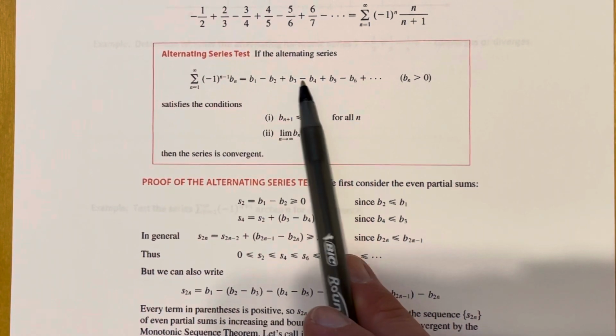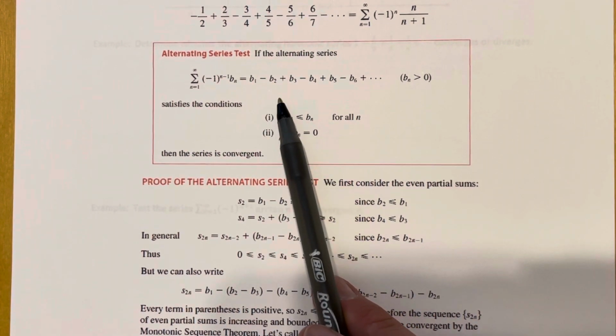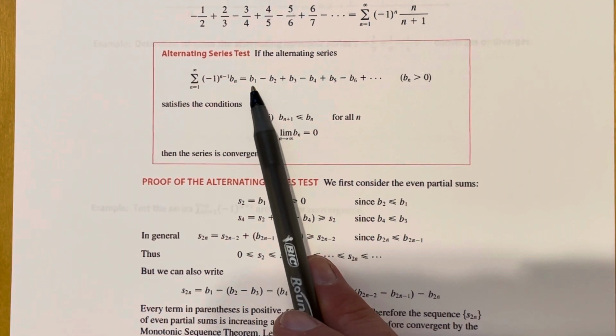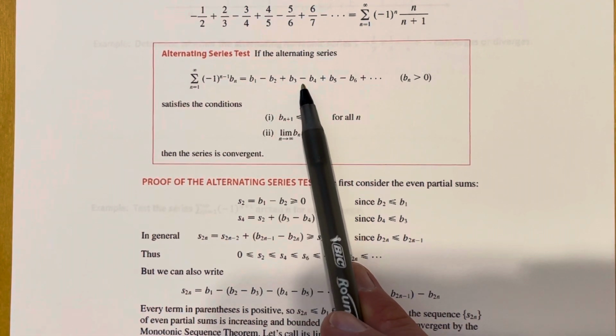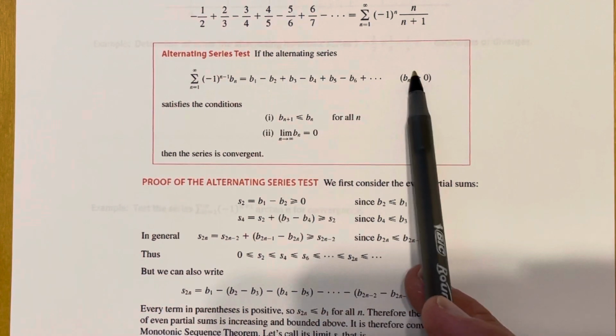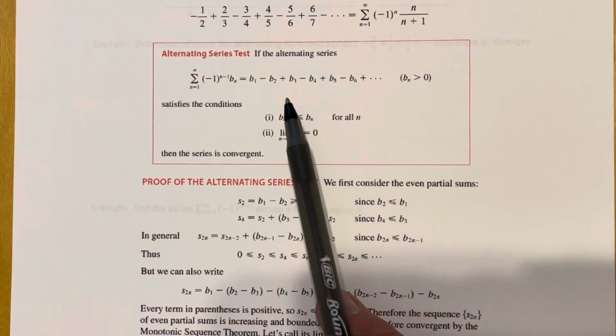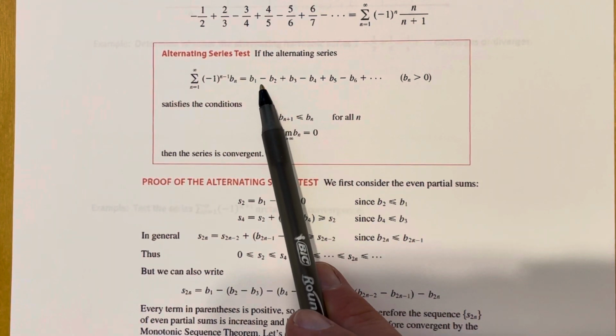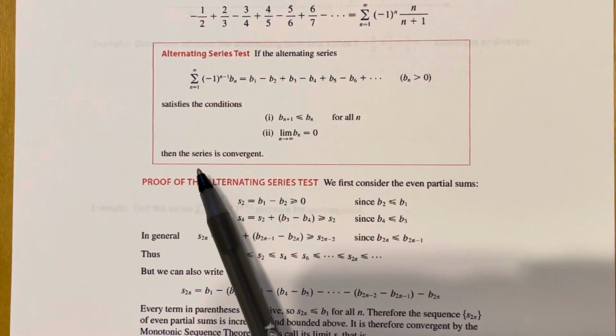So this can be generalized a little bit further. So the series would look like this: b1 minus b2 plus b3 minus b4. You see the alternating pluses and minuses there. And then the bn's we assume are all positive here, because the negatives are being accounted for by putting minus signs where we need them to be.